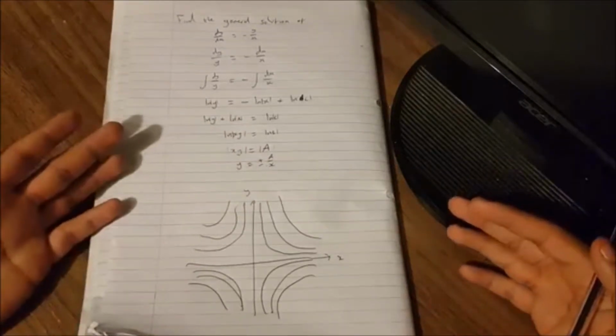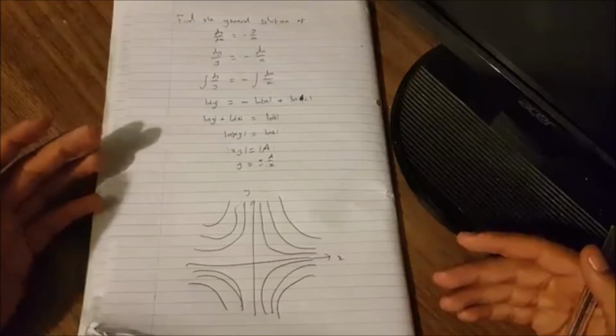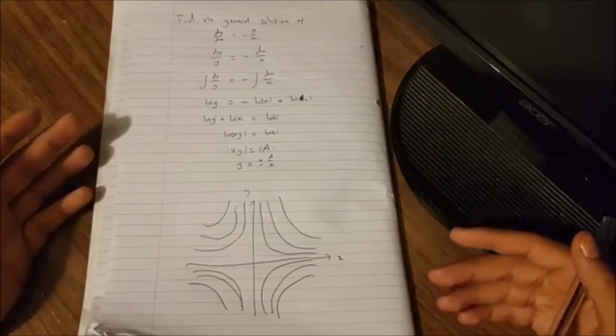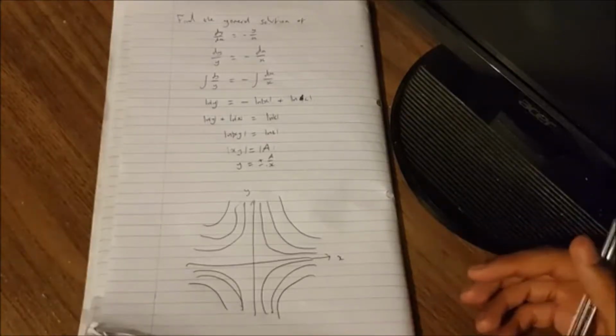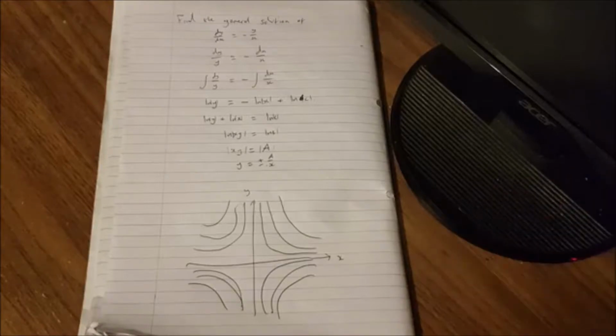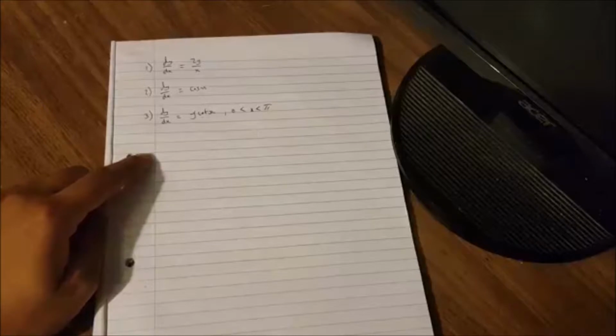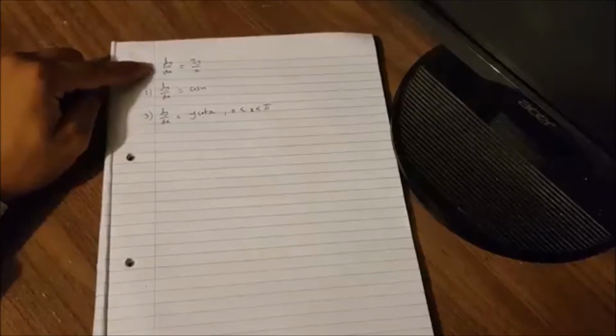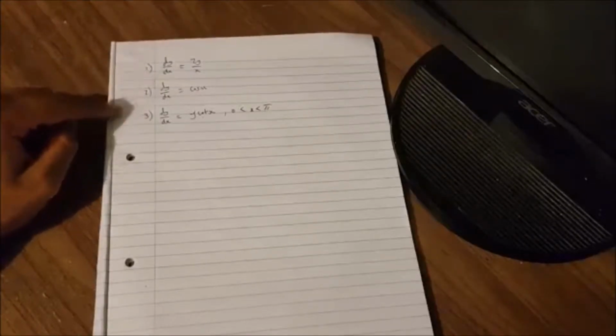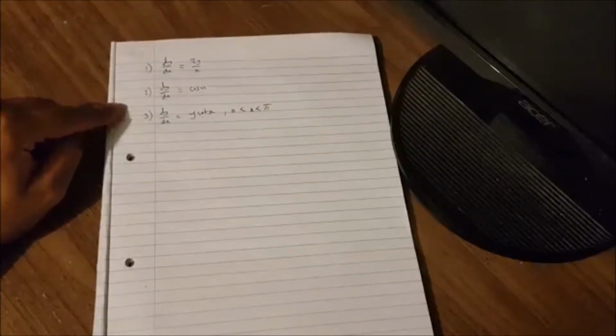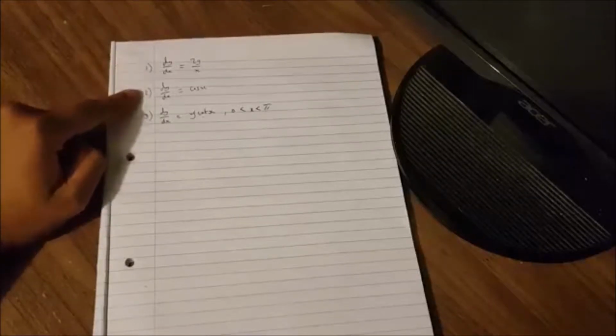So now we've essentially finished separating the variables. It's not hard. It really isn't. So what I'm going to do, I'm going to set you some exercises and see how you do. Okay, so here are just 3 simple separating the variables exercises. For each of these questions, find the general solution of the differential equation.